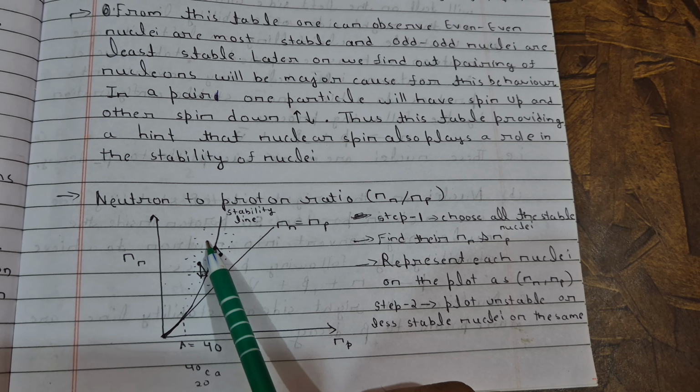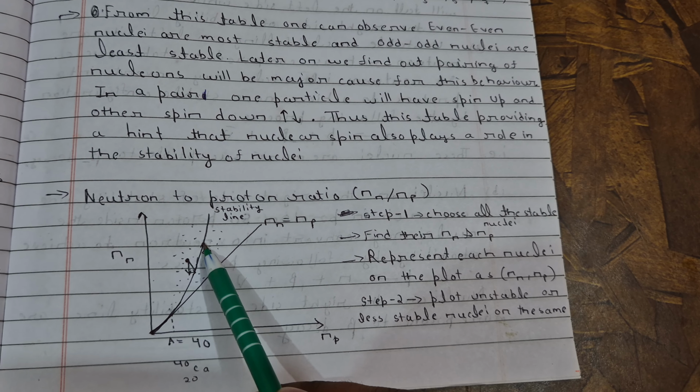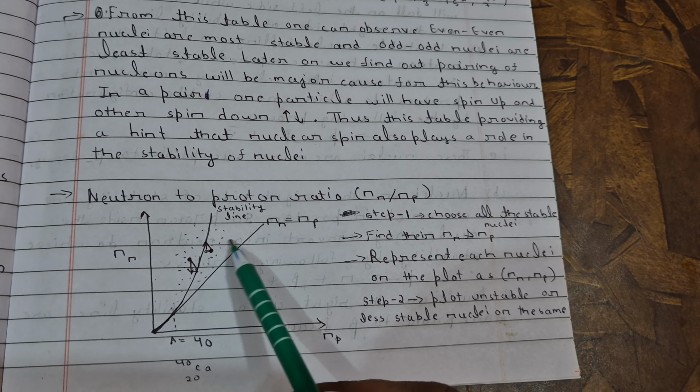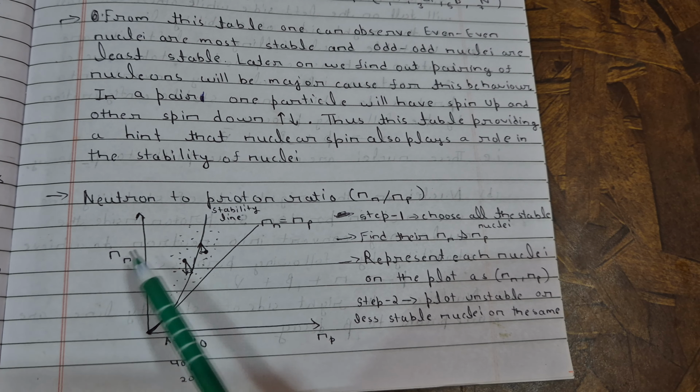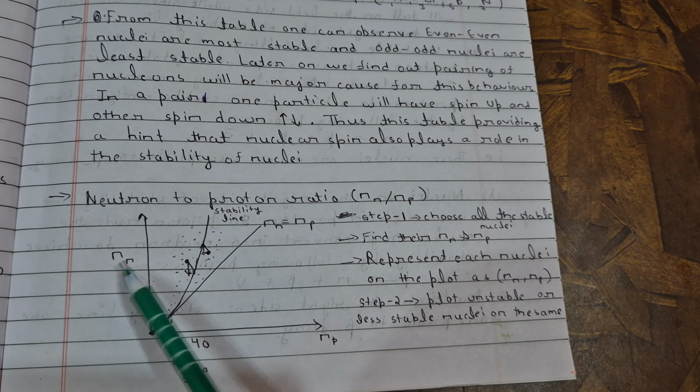And for the right side you will see that protons are dominant, so a proton will convert into a neutron, and when it is converted to a neutron, that will increase one neutron in the nuclei. So this will go like this. So that's how they will achieve the stability. For the right side, a proton will convert into a neutron. For the left hand side, a neutron will convert into a proton.